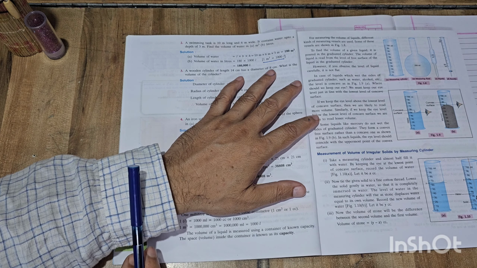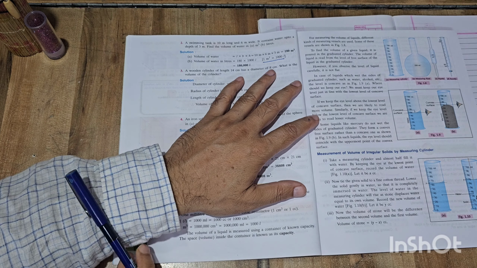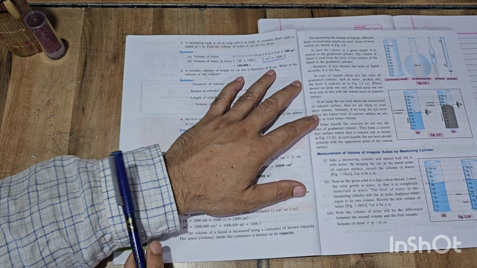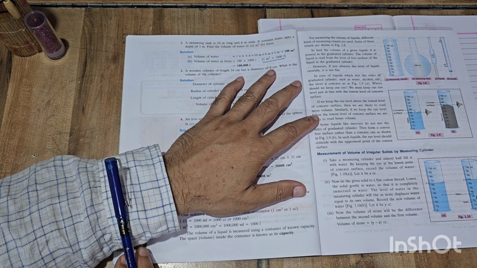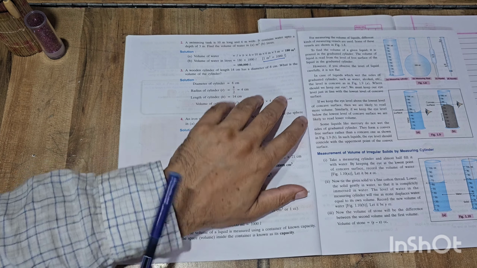1 meter cube is a very large unit, so it is not convenient. Submultiples of the standard unit are required. Understood? 50 buckets of water.